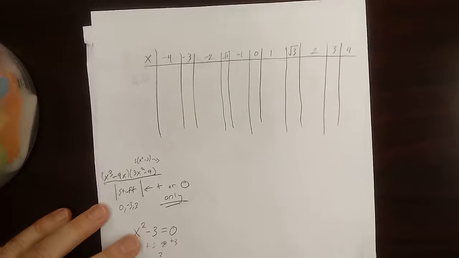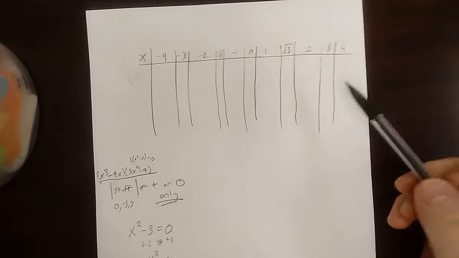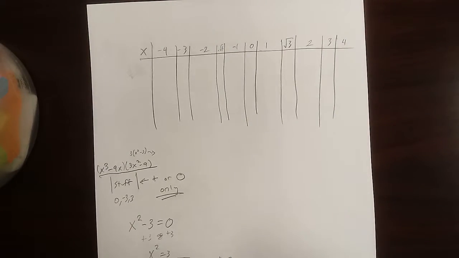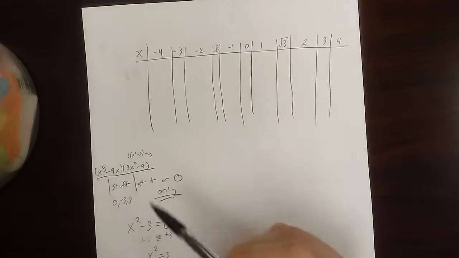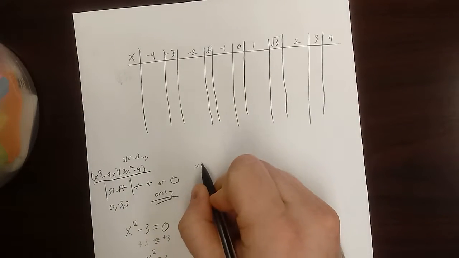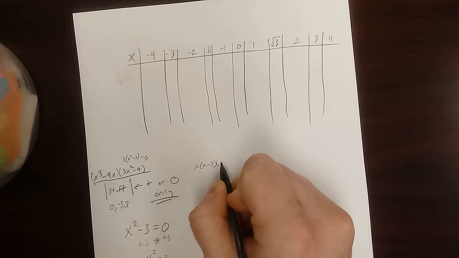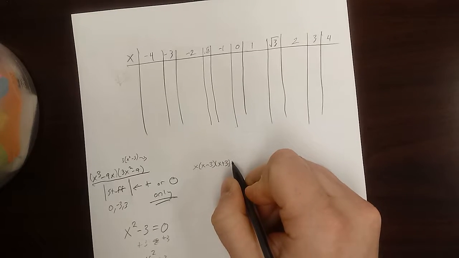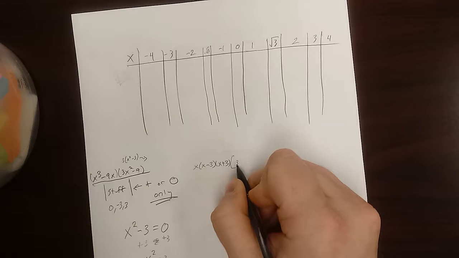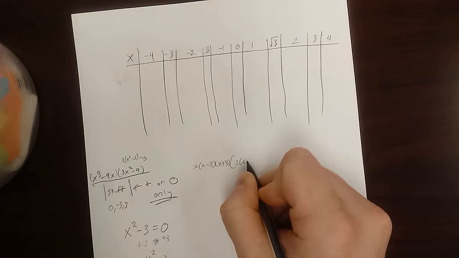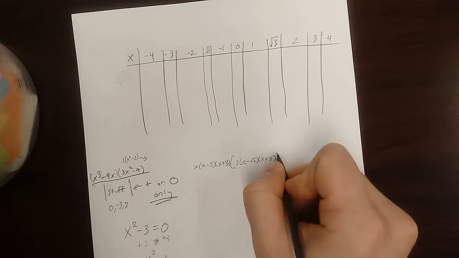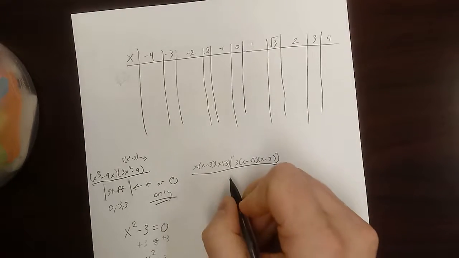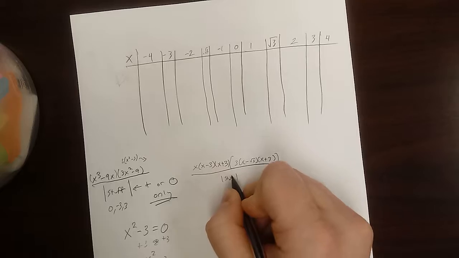So right here, instead of dealing with this as one big unit, we said that this is really x times x minus 3 times x plus 3 times 3 times x minus root 3 times x plus root 3, all over stuff.